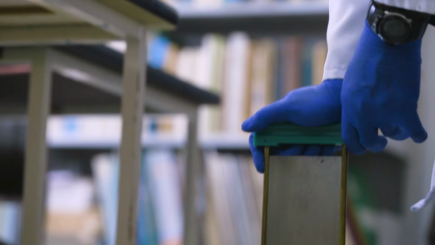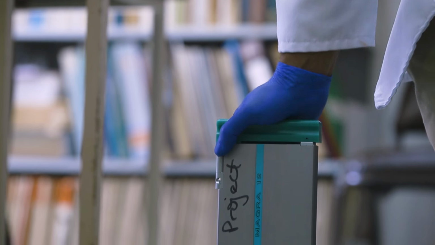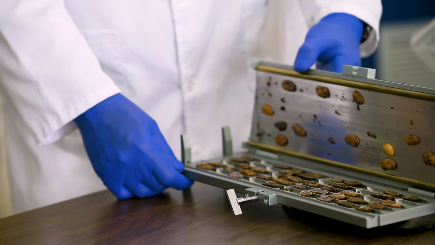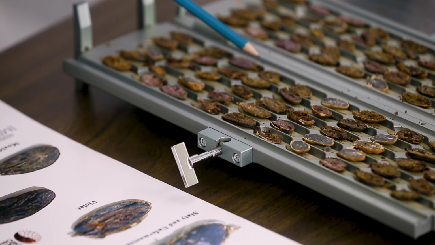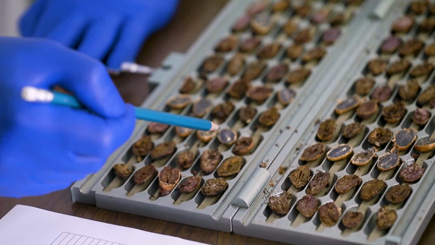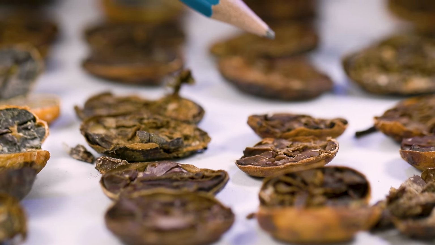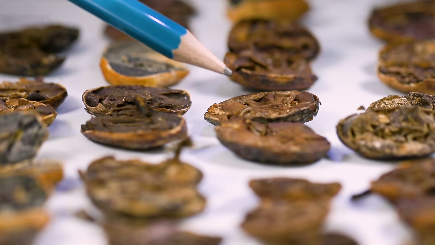A defect count, moldy, germinated, flat or insect damaged beans, as well as the degree of fermentation, is assessed as the percentage of beans falling into the following categories: unfermented or slaty, underfermented, well-fermented, over-fermented.